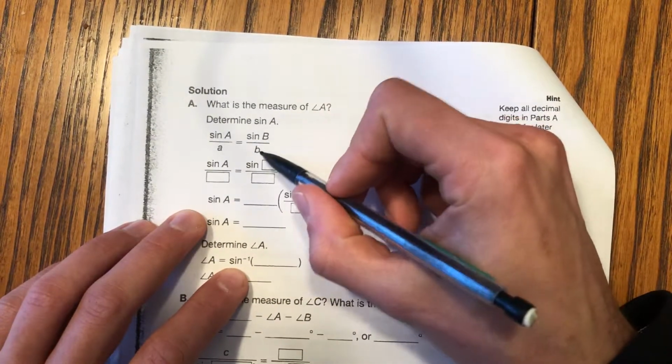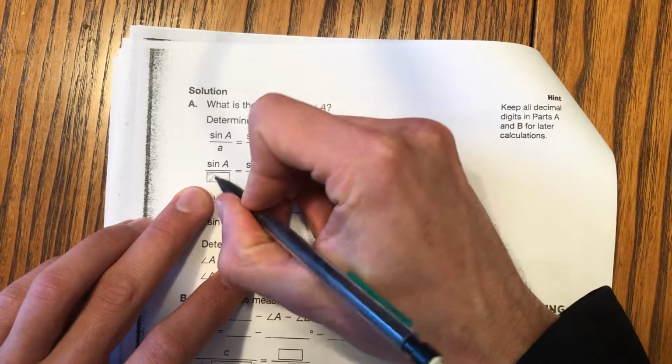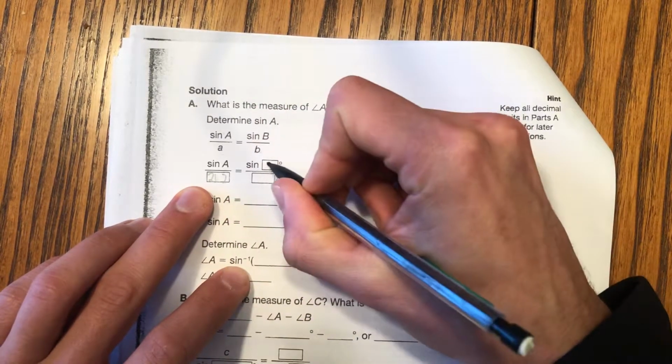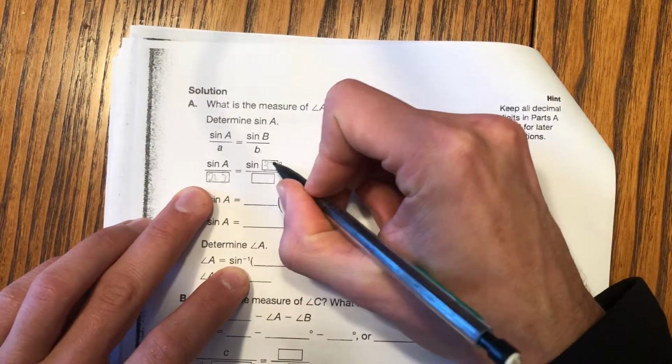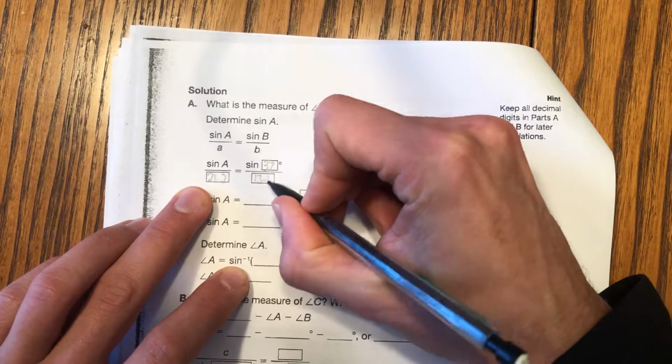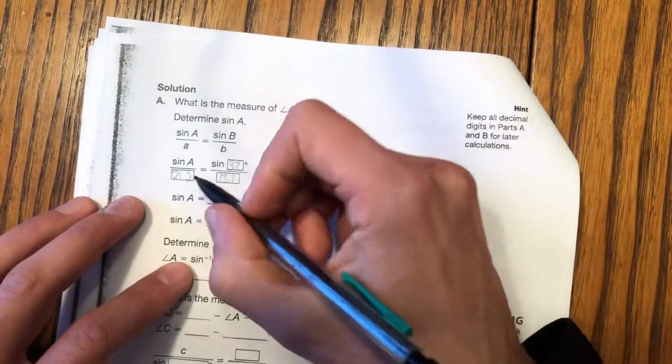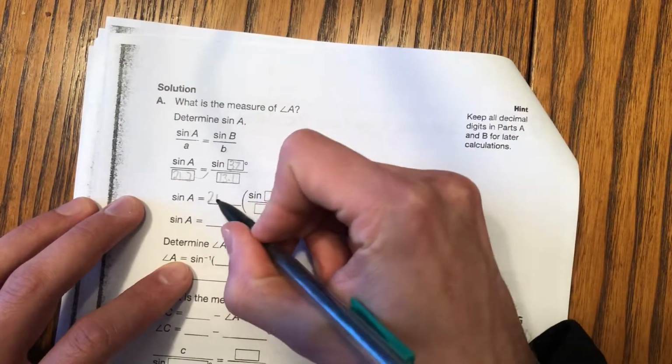Okay, so let's figure it out then. Determine the angle. Sine A over A, B over sine B. So we know this is sine A over 21.2 equals sine 37 over 13.1. That's from all the stuff right here. Bring this to the other side.